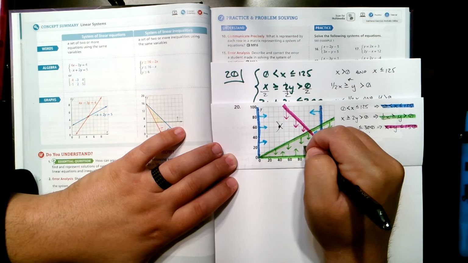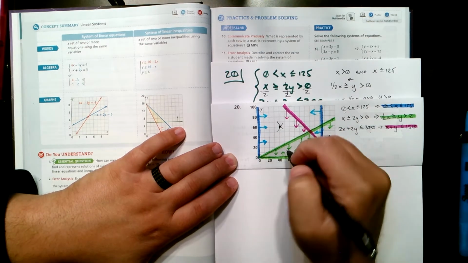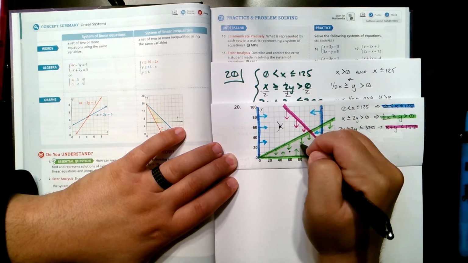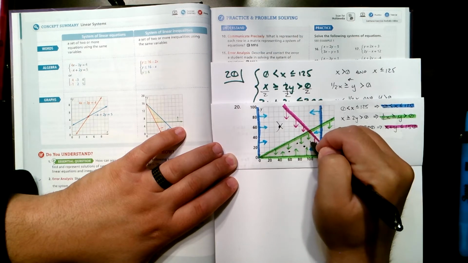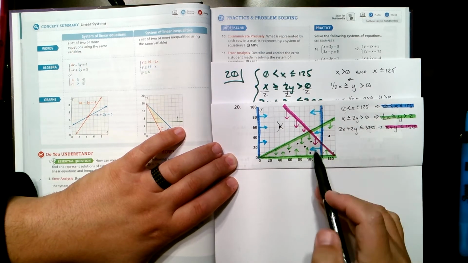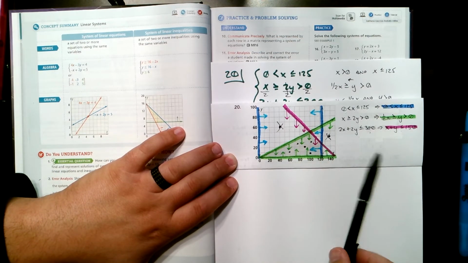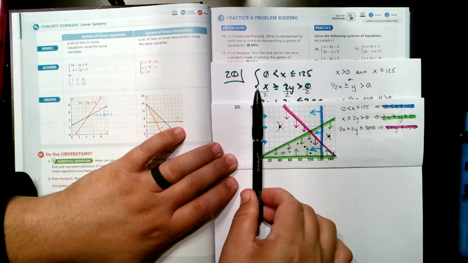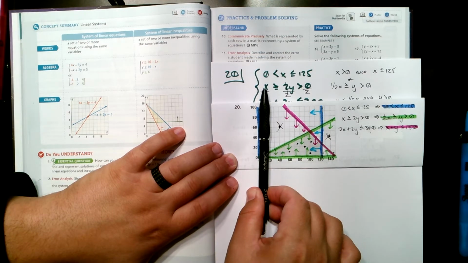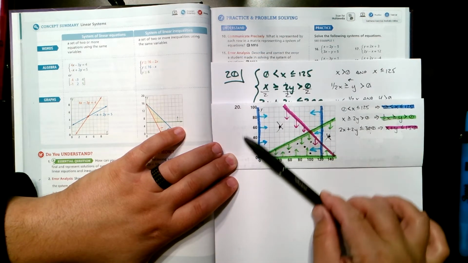So if you look at this, it's a little bit tricky, but you can basically see that any point inside of this little triangle right here, like any of those points that I just drew, is in that triple overlap region. So watch. The blue overlaps inside of that.